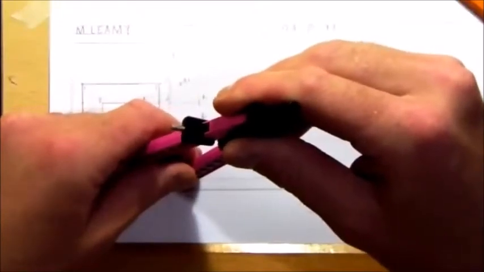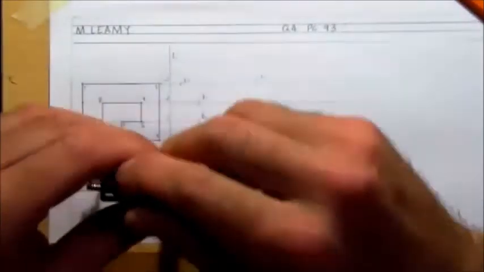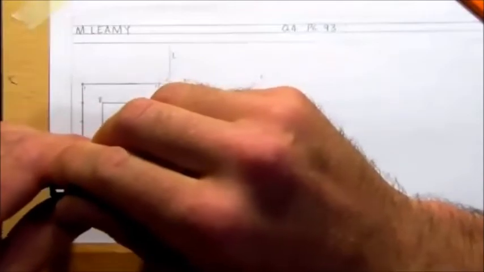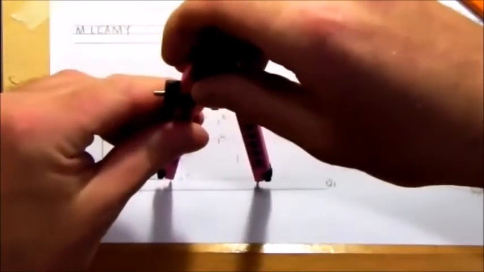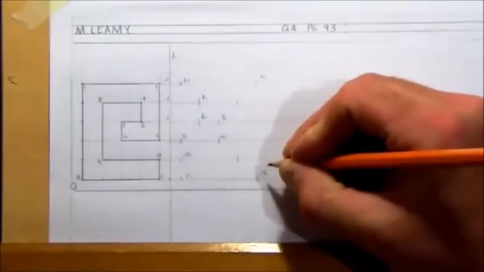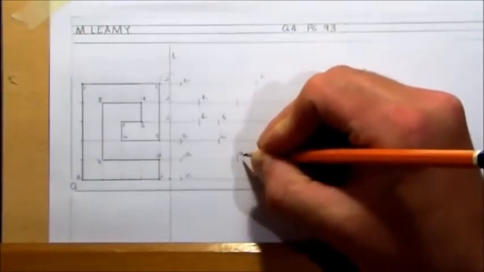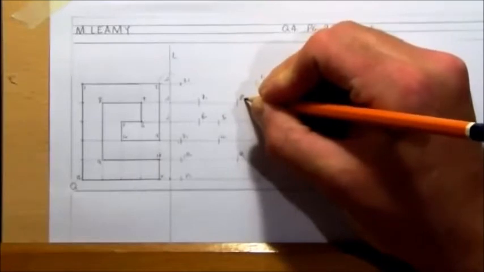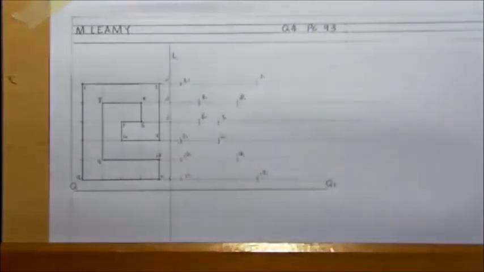So again, point of the compass on the axis, measure back to number 12. We should of course be in line with number 1. So this is the new 12, 1. This is number 9, 1. And this is number 8, 1. And that should be them all.